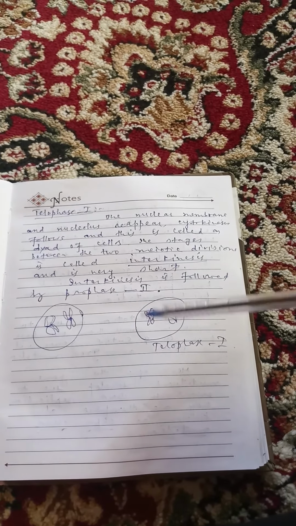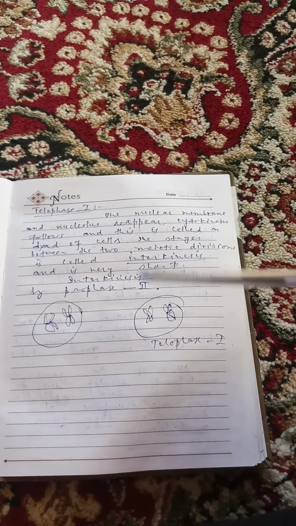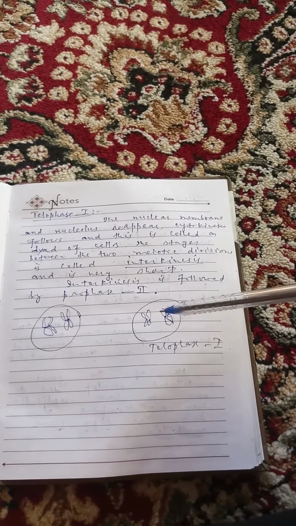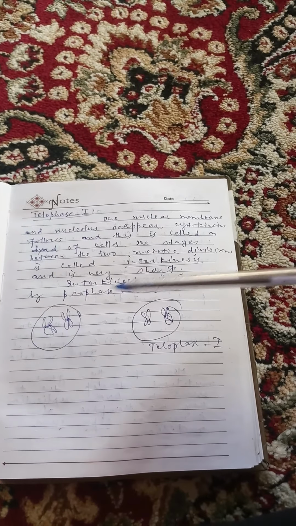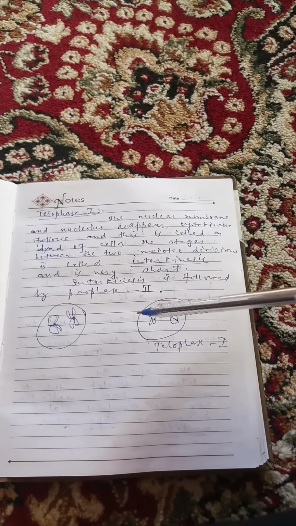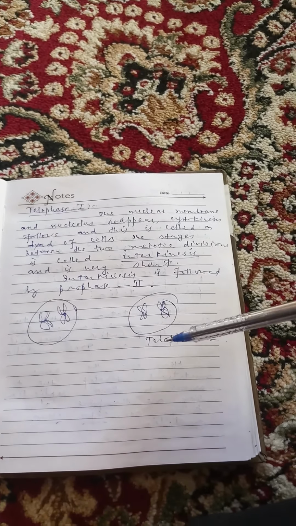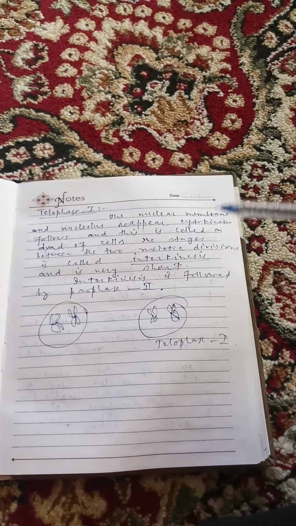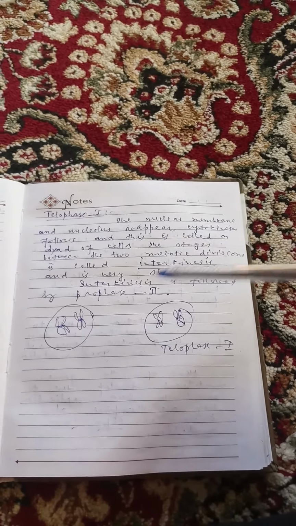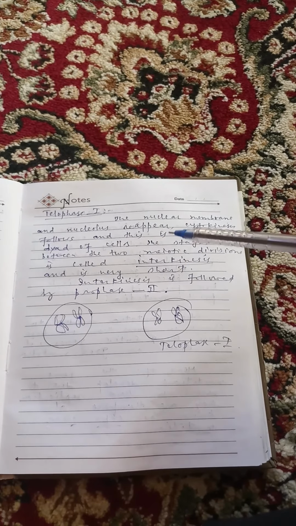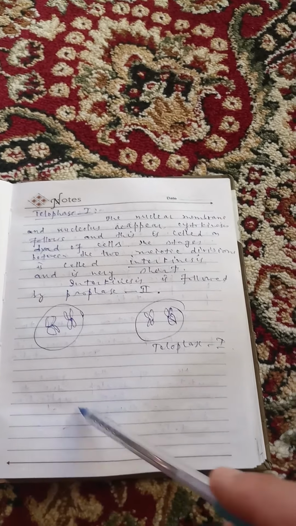Tomorrow our next class will be regarding meiosis second, and there we will see what is prophase second, metaphase second, anaphase second, and telophase second, and what happens there. And finally we will see the importance of meiosis or meiotic divisions.